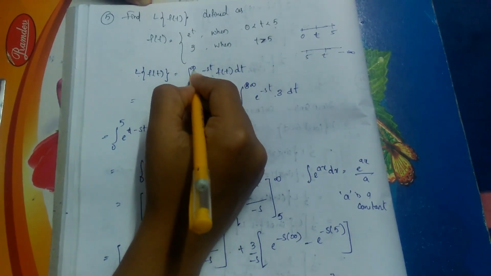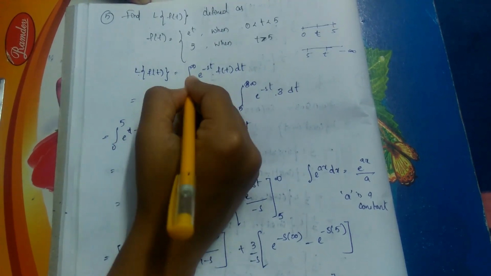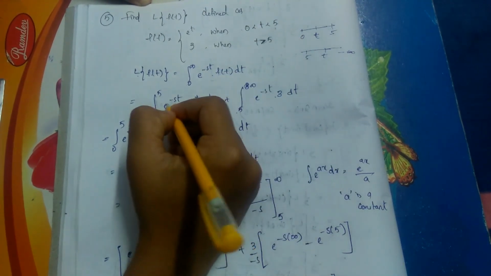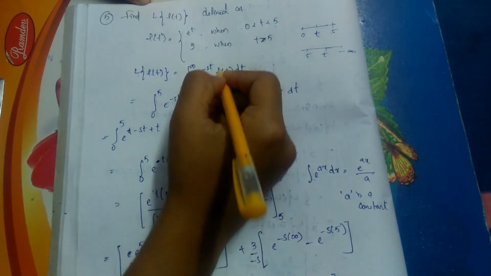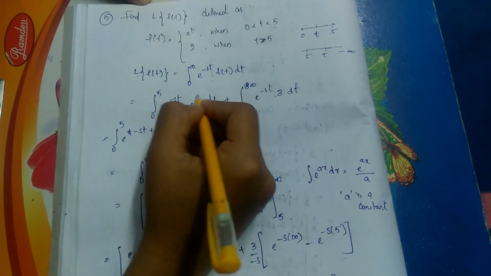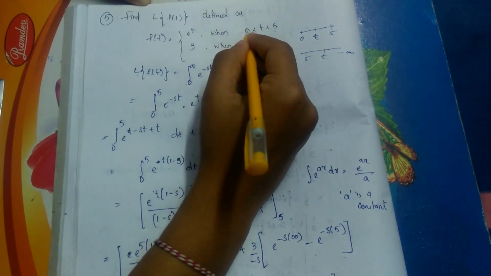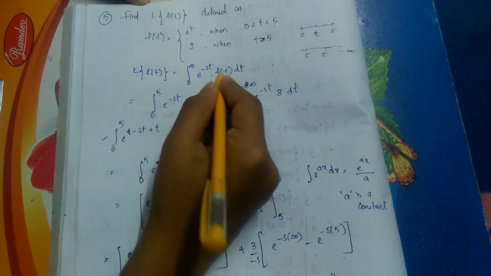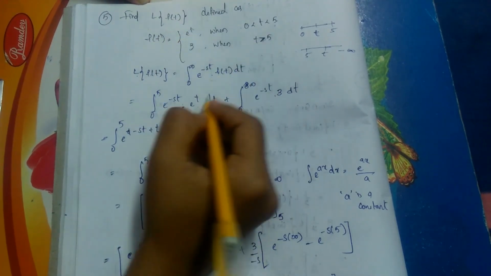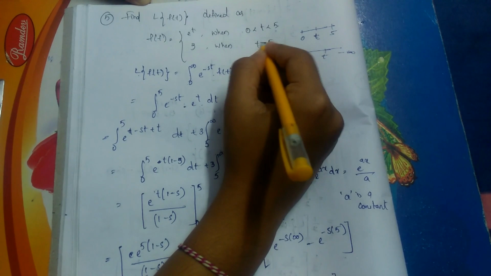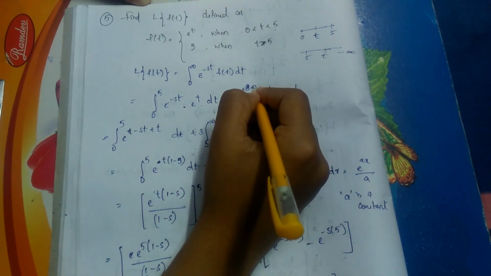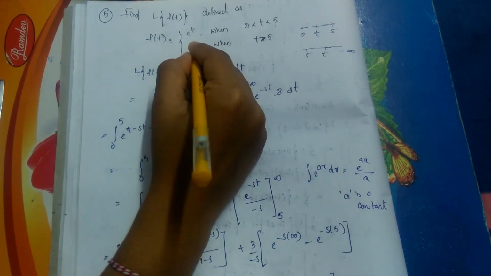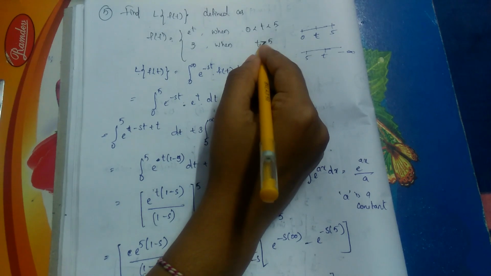So the integration from 0 to infinity can be written as the integration from 0 to 5 of e power minus s t into e power t dt, because t is lying between 0 and 5 and the function is e power t, plus the integration from 5 to infinity of e power minus s t into 3 dt, because t is greater than 5.